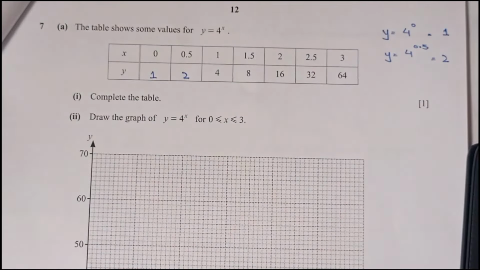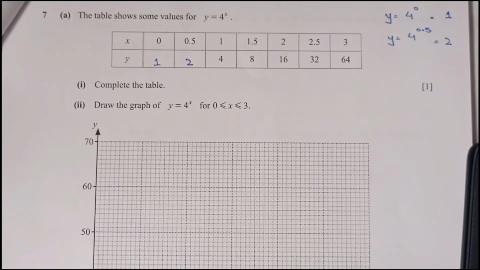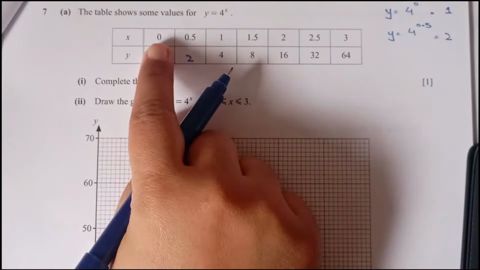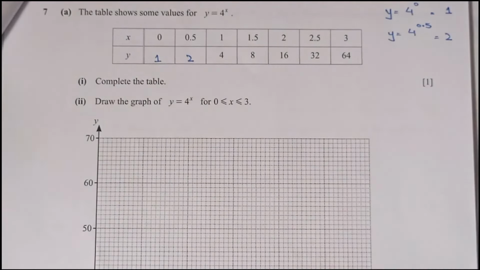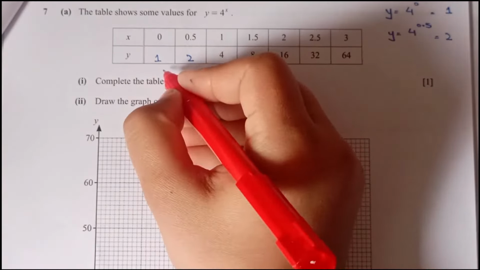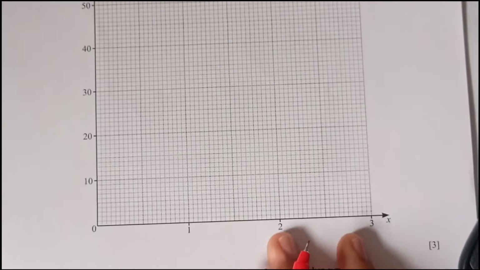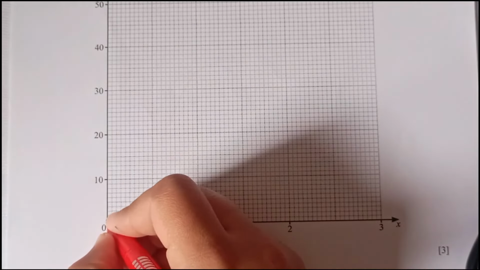Now for the second part, draw the graph of the function for x between 0 and 3. We just need to draw the graph. We have been given the table. So let's do it. When x is 0, the y is 1. So the x value is 0 over here, and we find the y value where y is 1.